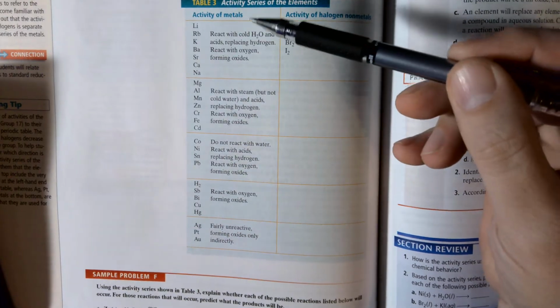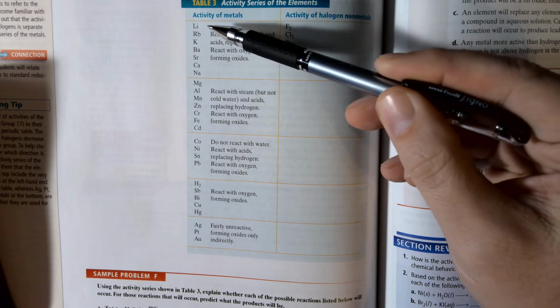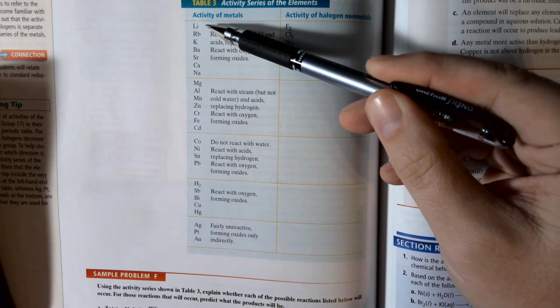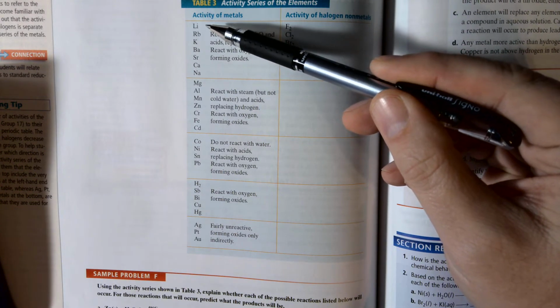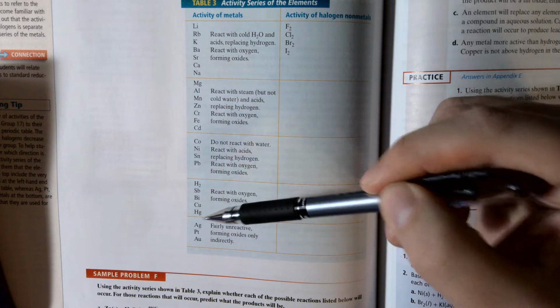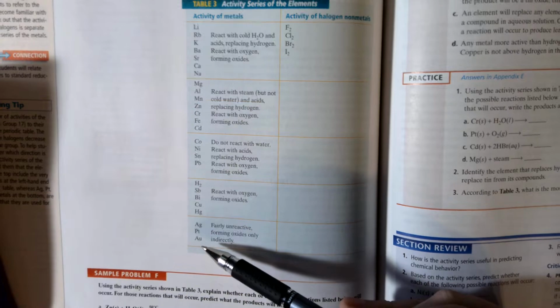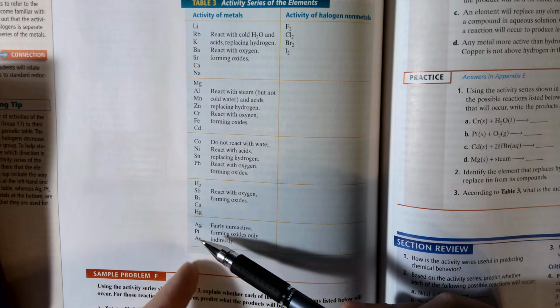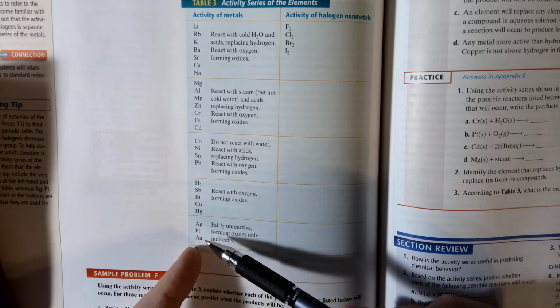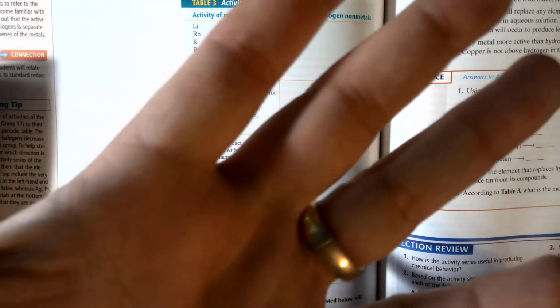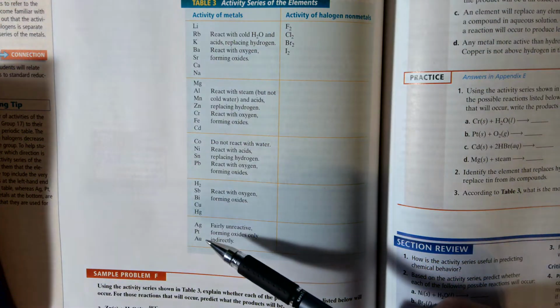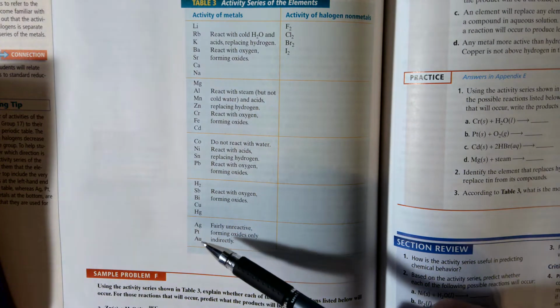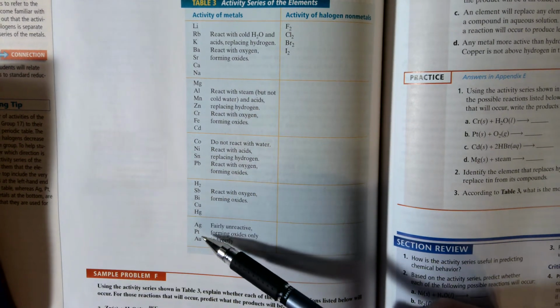So here's how an activity series works. The things at the top, like lithium, are the most reactive, and the things towards the bottom are the least reactive, like gold. That makes sense. We make jewelry out of gold, and we wouldn't want gold, like my ring, to be reactive. It'd be painful to wear my wedding ring, or earrings or anything else. Right above that are platinum and silver.